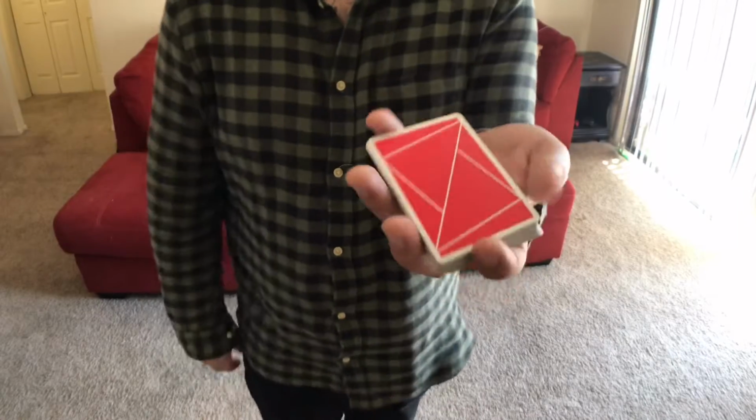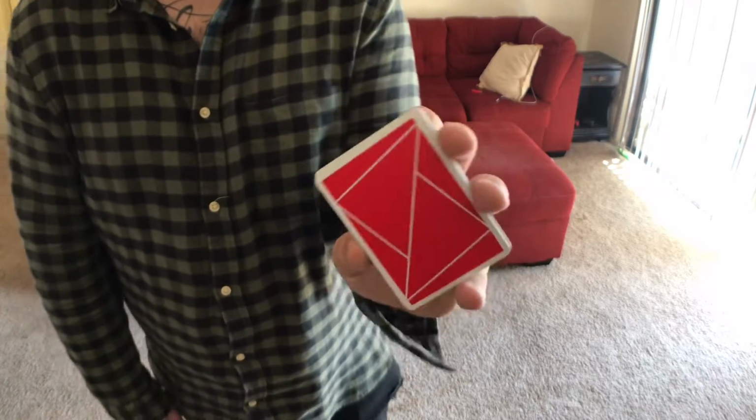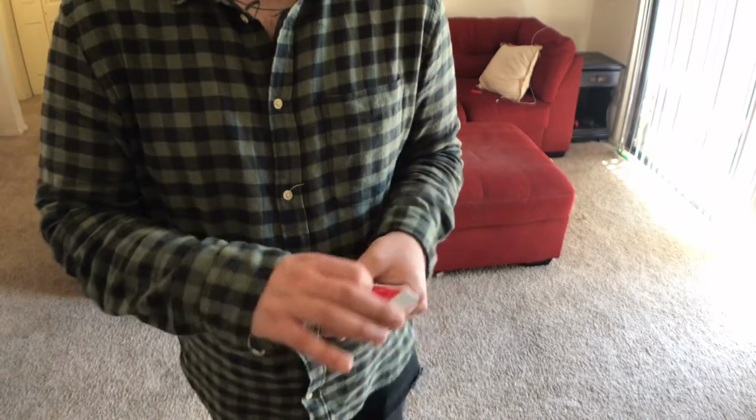All right, now this list is not going to be in any particular order. It's hard for me to have a favorite card control because depending on the situation, the performance, if it's camera or live, my favorite card control could very easily change. For this example, I will be using the red flexible playing cards by TCC.